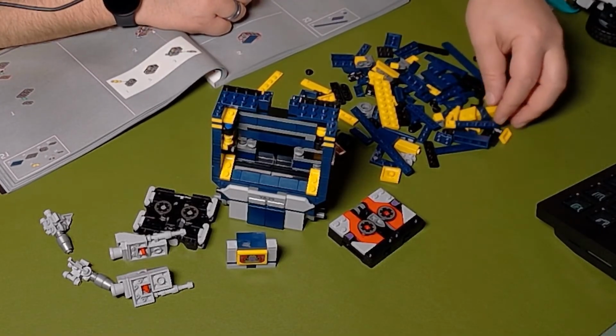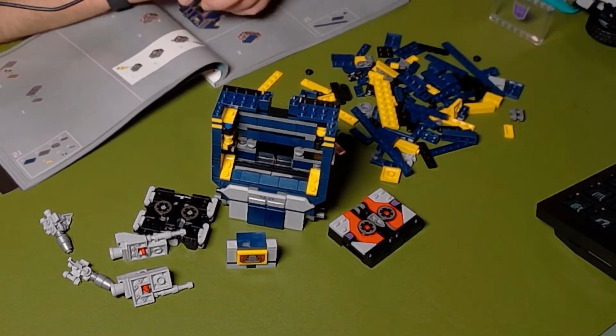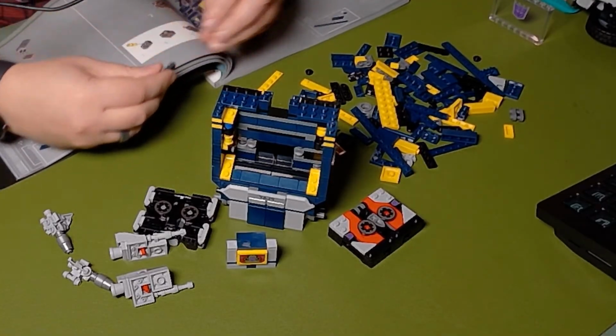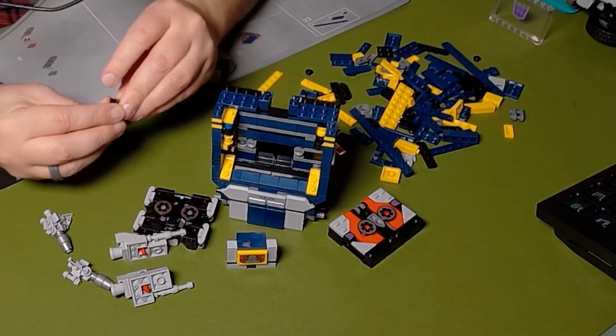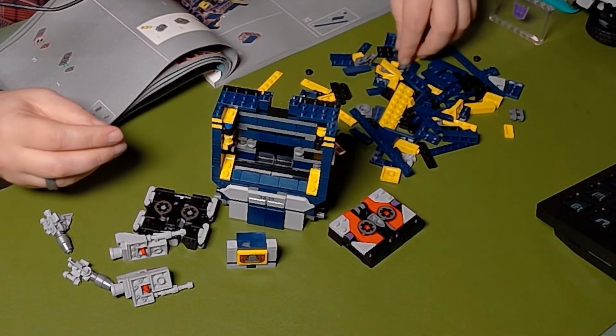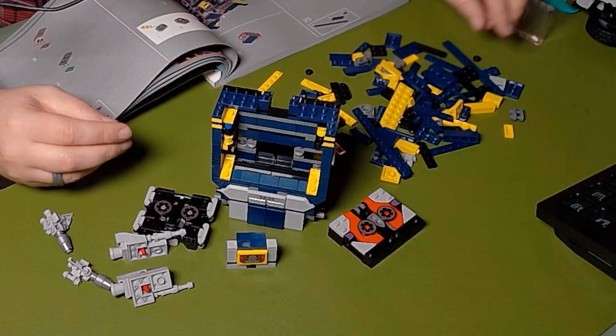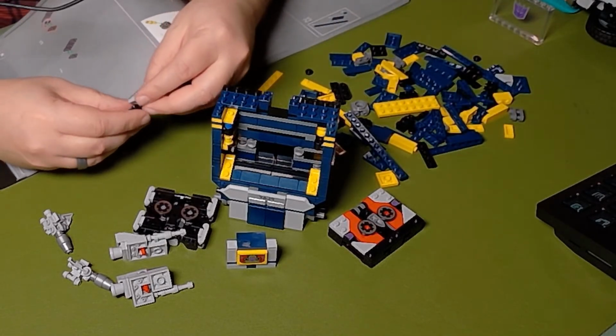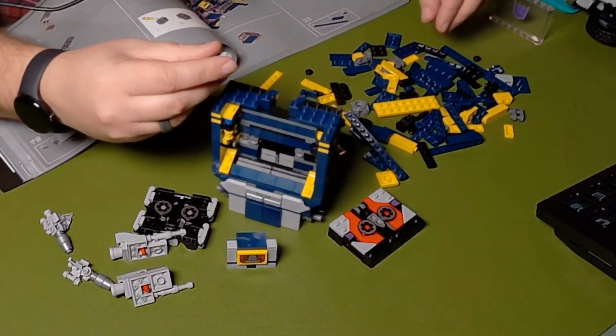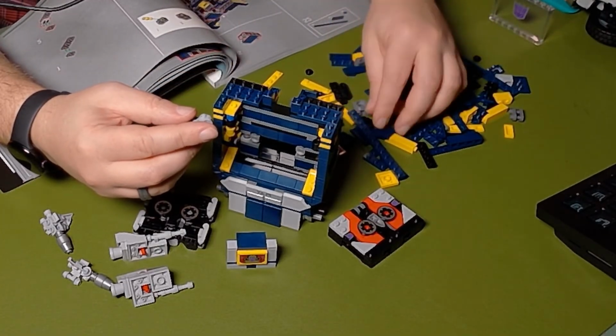A 2x3 with a black 2 here, covered with, where is it? Here it is. And another 2.